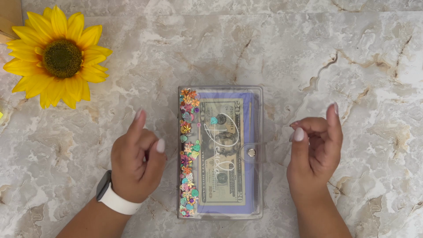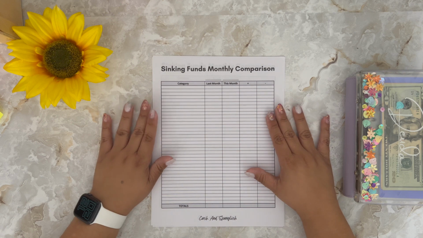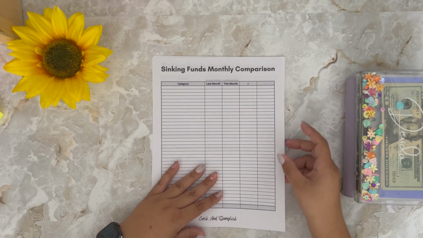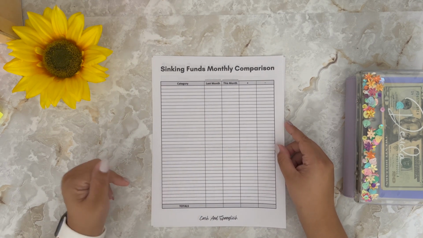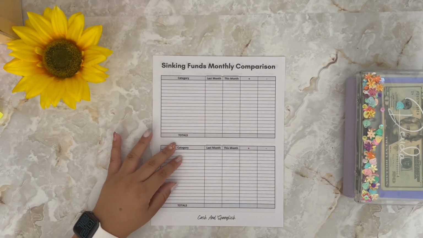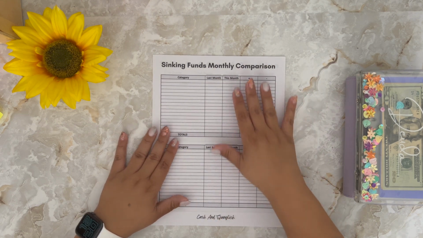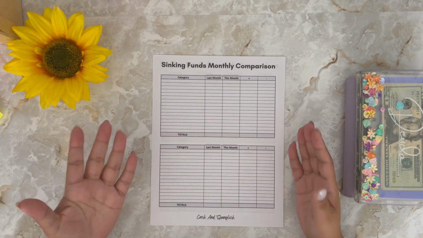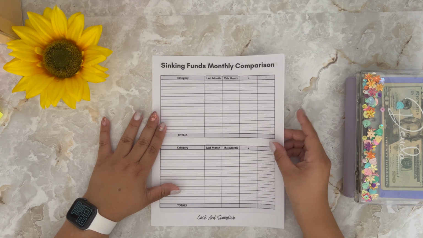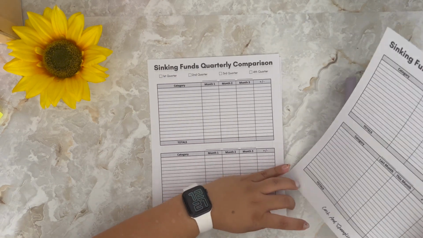Let me get my printables so you can see how we are organizing this video. So these are my printables that I'm using today. I did make these myself. Sinking Funds monthly comparison. I do have this one available for free on my website, which is always linked below, and also this one. Now this is the one that I'll be using because I don't have very many sinking funds, and so I feel like it was just a waste to have a whole sheet for a few sinking funds. And so I made this, and this one is also available on my website for free. So these are freebies.